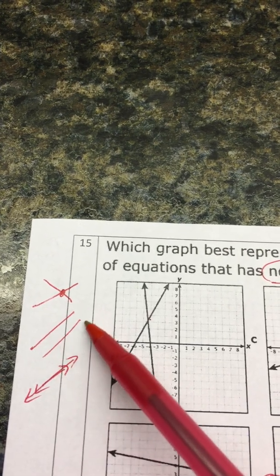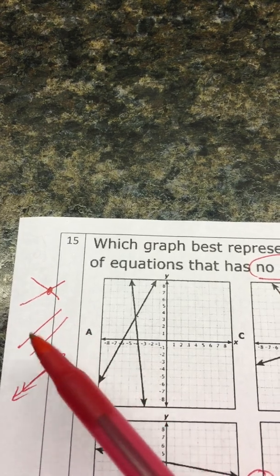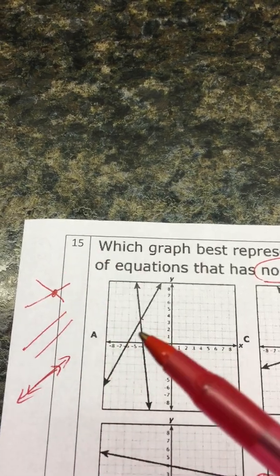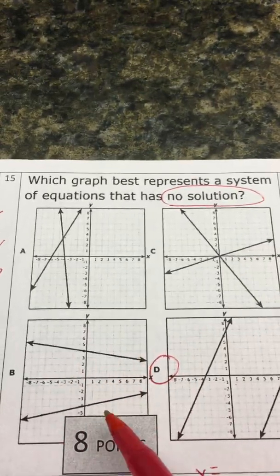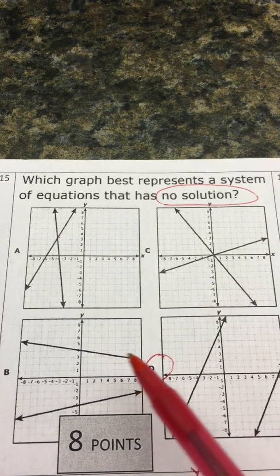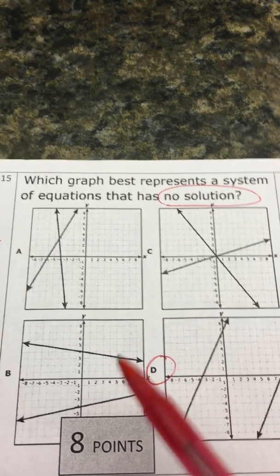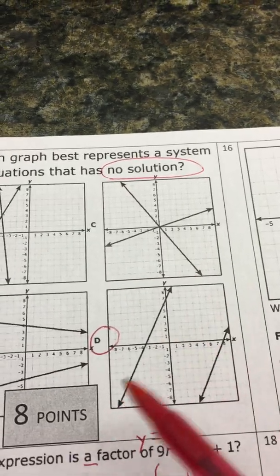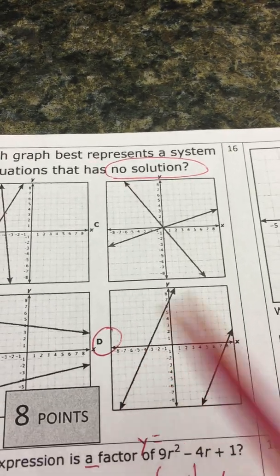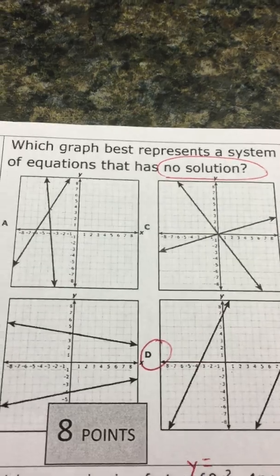But parallel lines have no points on both lines. I've got points on that one, points on this one, but no points that are on both lines, which is what we're looking for in a system of equations to solve. So what's the only one that looks like they're parallel? This one. You may think, well, these are not touching. Yes, but if you extend them out here, will they eventually intersect? Yes, so these will eventually intersect. So there is a solution where they intersect. These 2 lines are parallel and they will never, ever intersect, no matter how far they go. So D is the correct one on that.